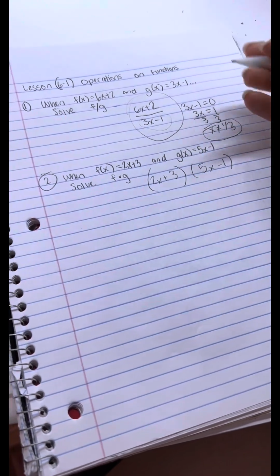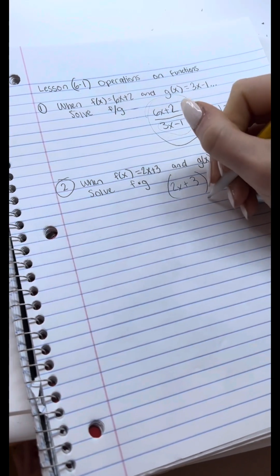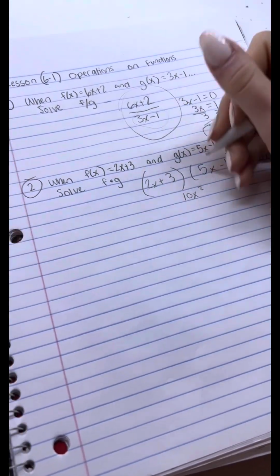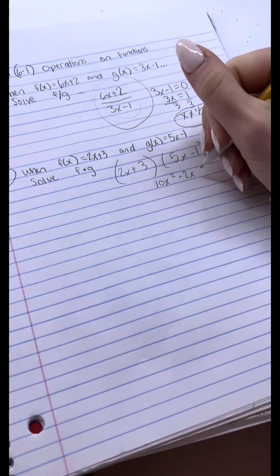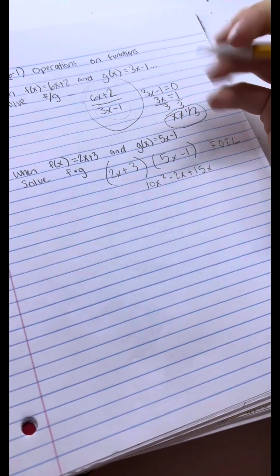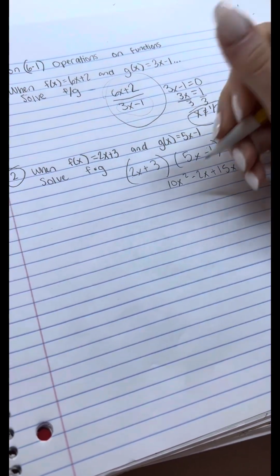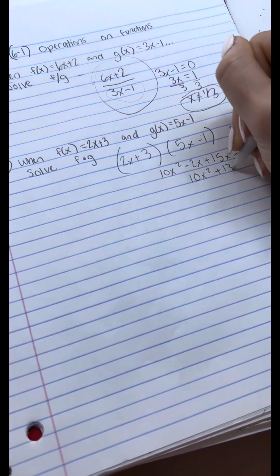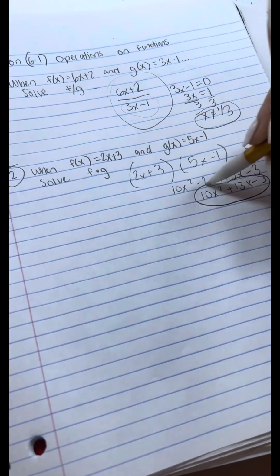And then in order to solve this, you just use the FOIL method, which is the first terms, which would be 10x squared. Then you do the outer terms, which is minus 2x. Then you do the inner terms, which is 3 times 5x, which is 15x. And then you do the last terms, which is 3 times negative 1, which is negative 3. And then you combine like terms, you get 10x squared plus 13x minus 3. And that is the final answer.